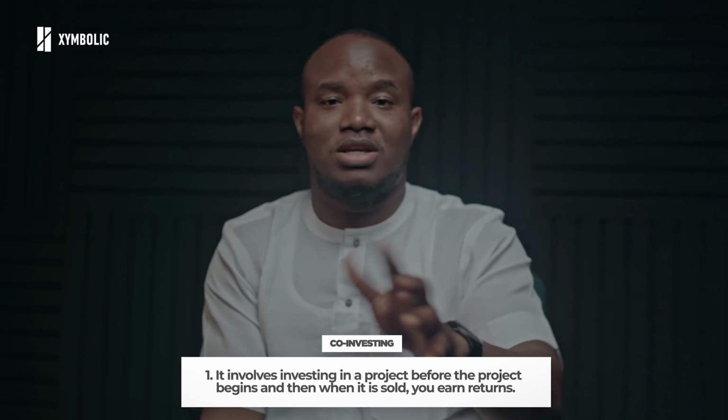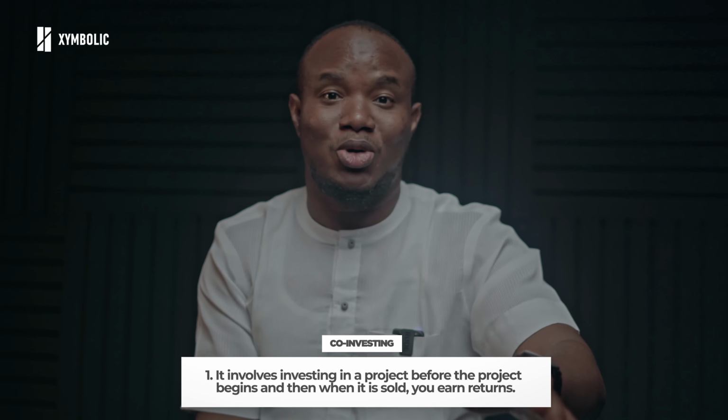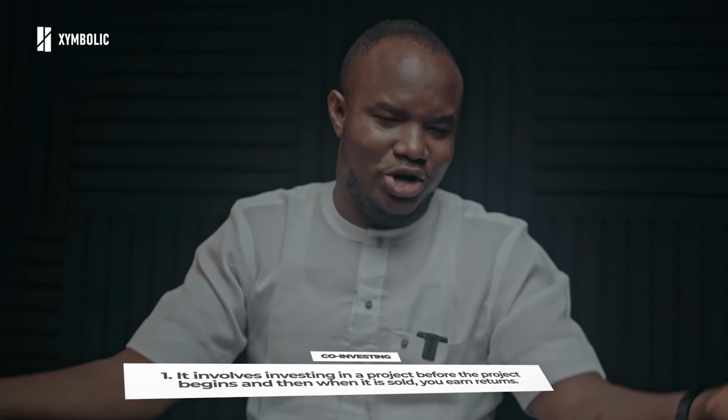So for instance, let's say it costs 65 million naira to build a 4-bedroom duplex. I mean, I know 65 million naira is too much, but let's take that for example. So 65 million naira to build a 4-bedroom duplex, and after construction it's sold for say 90 million naira. Now this means that the profit from this project is 25 million naira, which is about 38%.